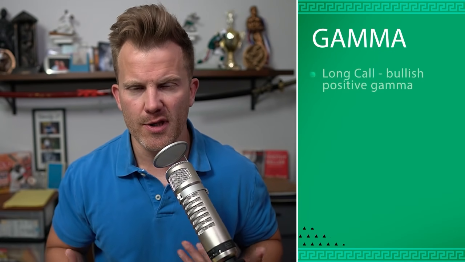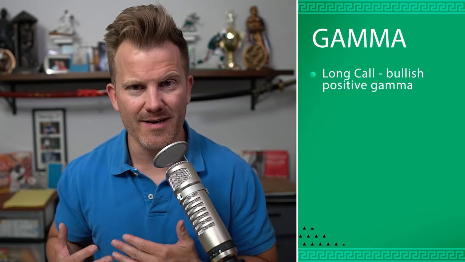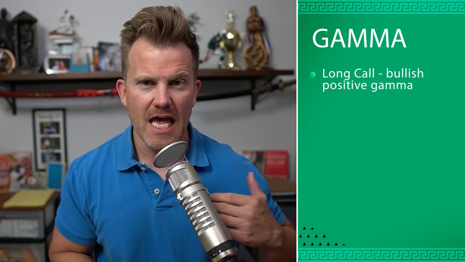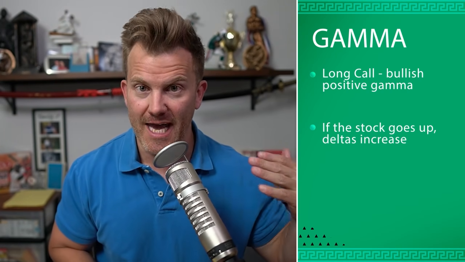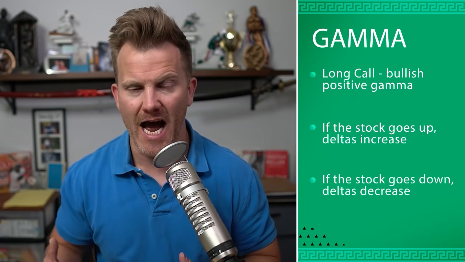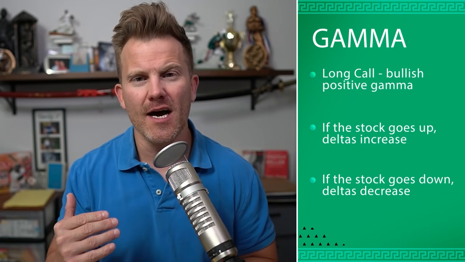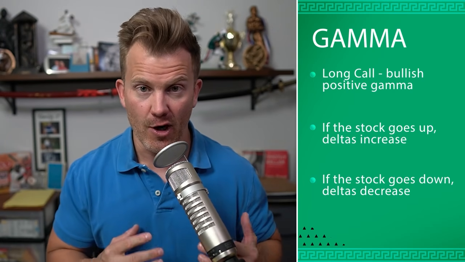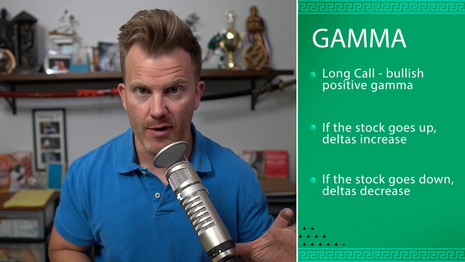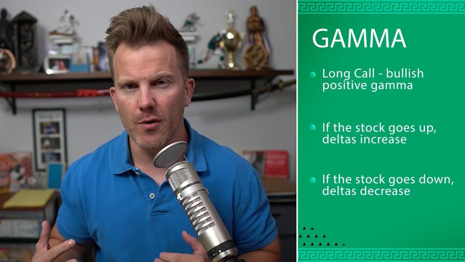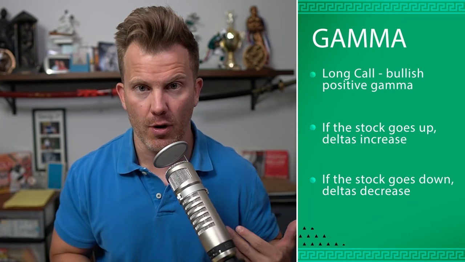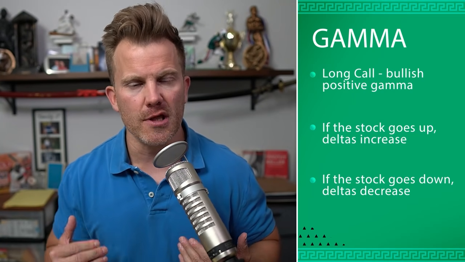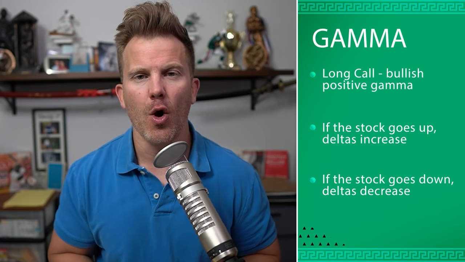First off, let's say you had a long call, very simple bullish strategy. This is going to be positive gamma. Here is what that means. If the stock were to rally, what you want to have happen, your deltas will actually increase. If the stock were to go down, what you don't want to have happen, your deltas will actually decrease. In other words, if the strategy works, right, bullish strategy, the stock goes higher, your deltas will strengthen. But if the strategy doesn't work, right, bullish strategy, stock goes lower, your deltas will actually weaken.